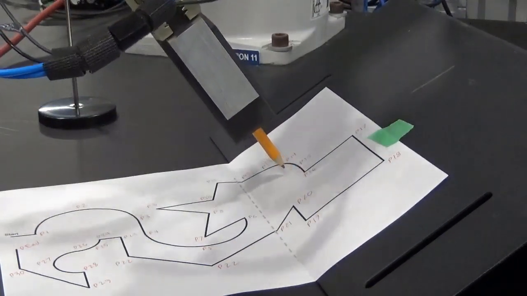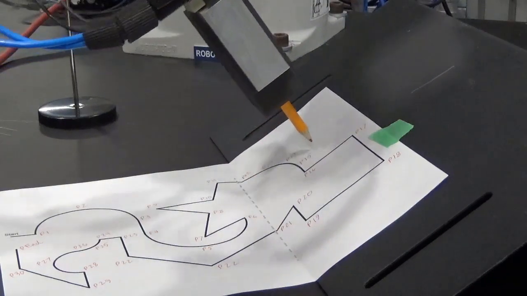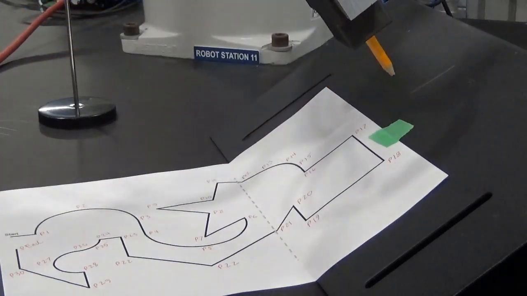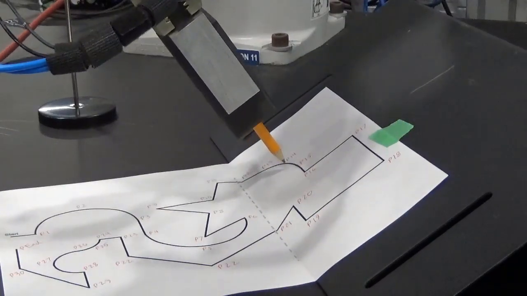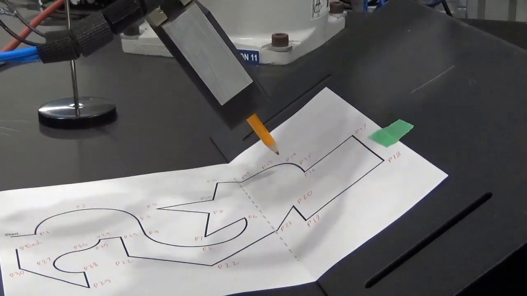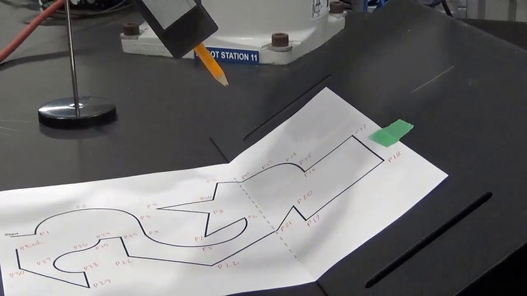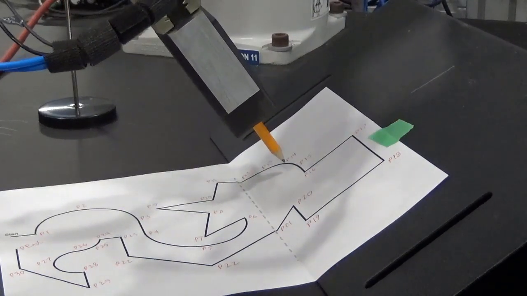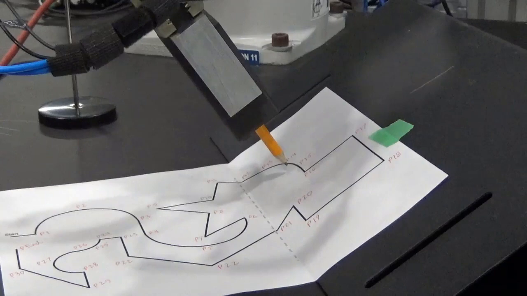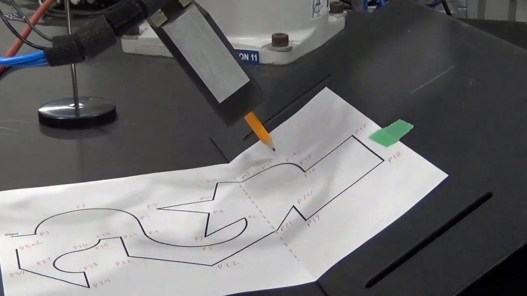My X is now parallel to this. Makes it very easy for me to work. And my Z is in and out from that inclined surface. So remember, the frame is basically the frame of the tool, not the world system. So it makes it very easy for me to trace shapes that are on that inclined surface.